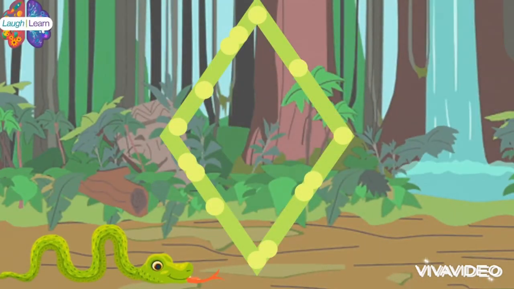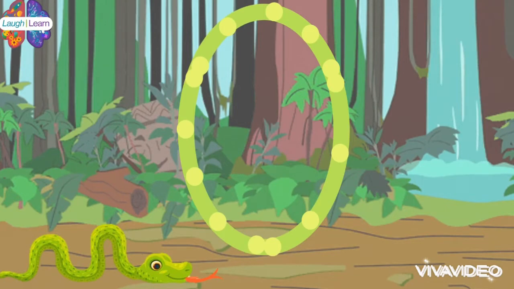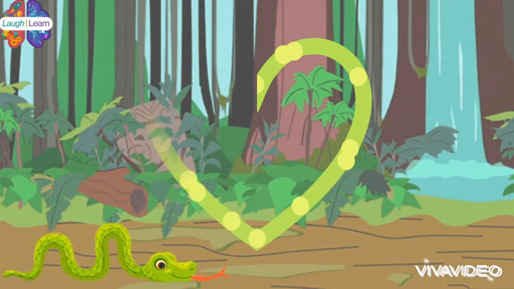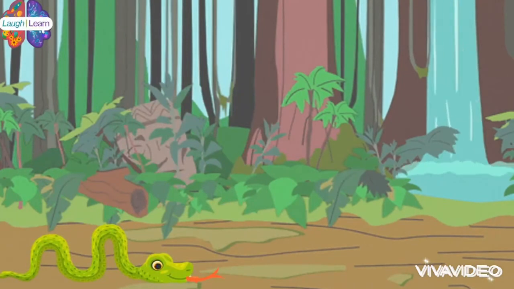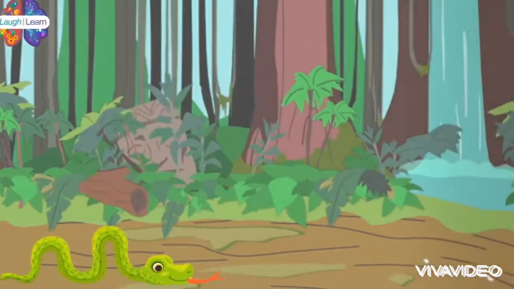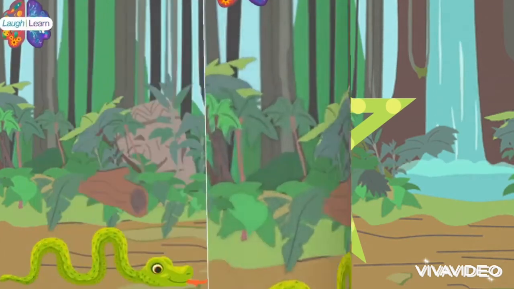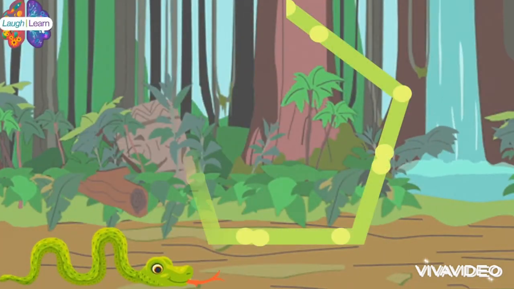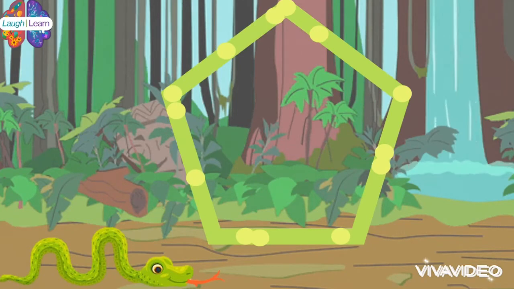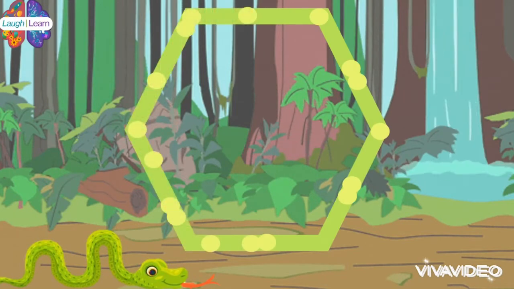This is a diamond. This is an oval. This is a heart. This is a moon. This is a star. This is a pentagon. And this is an octagon.